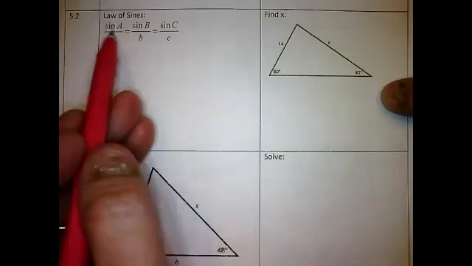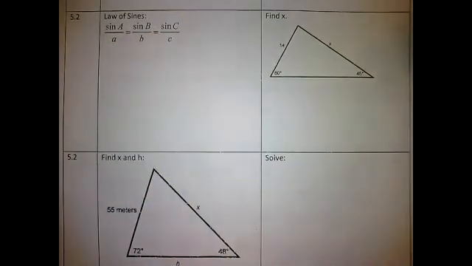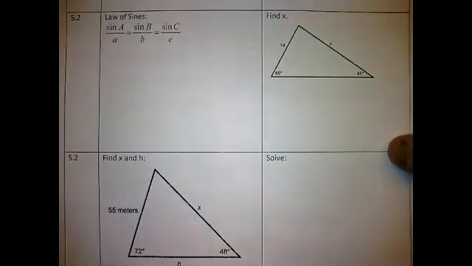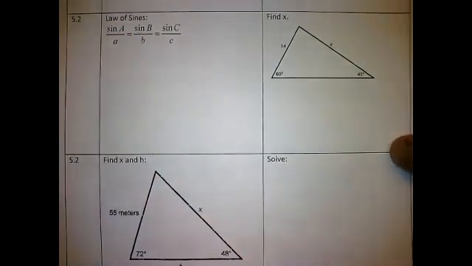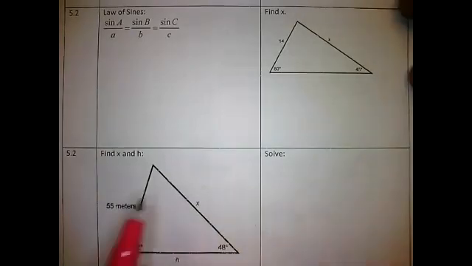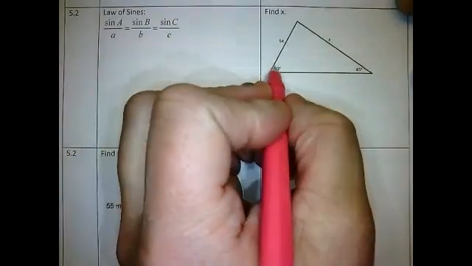You notice there's two equal signs in here, so we only need two of these expressions to be able to solve this. We might not use sine of B over b, or we might not use sine of A over a. Sometimes we get to choose, sometimes we have information, so we have to do it one way or the other. Let's take a look at this problem right here.